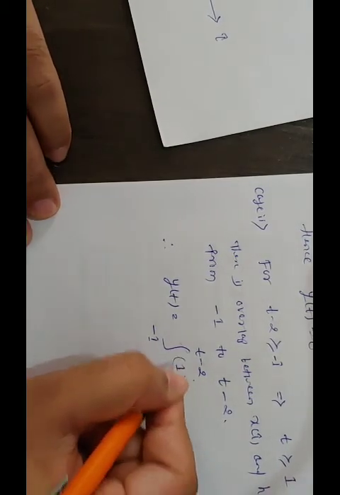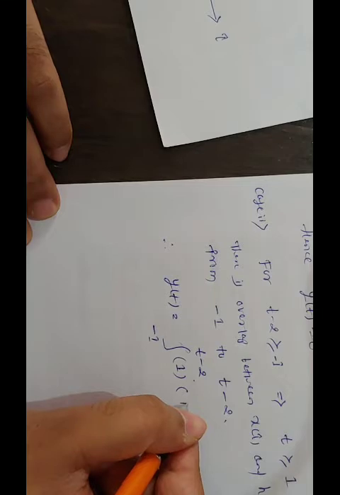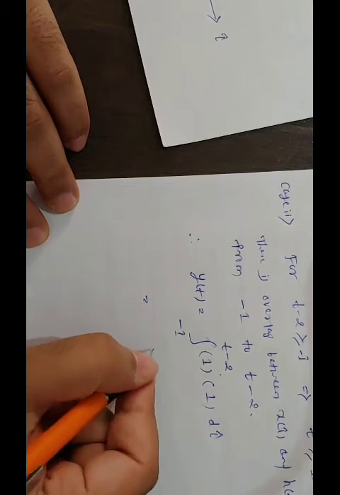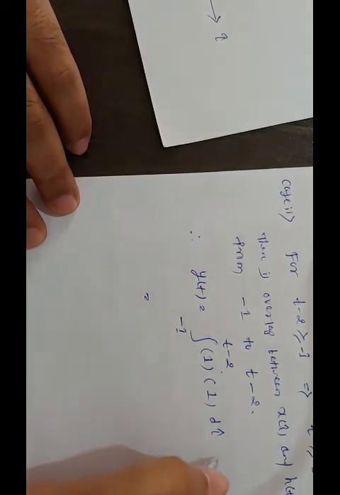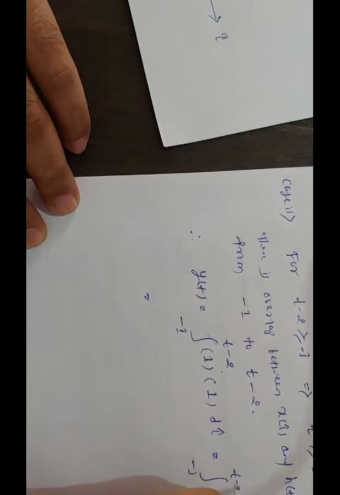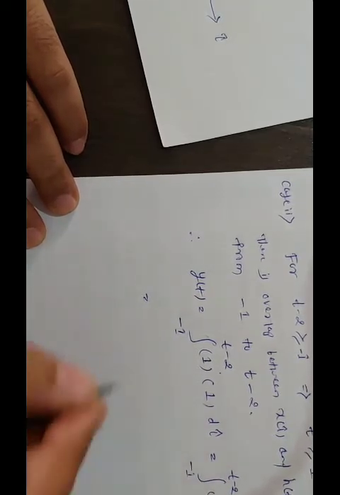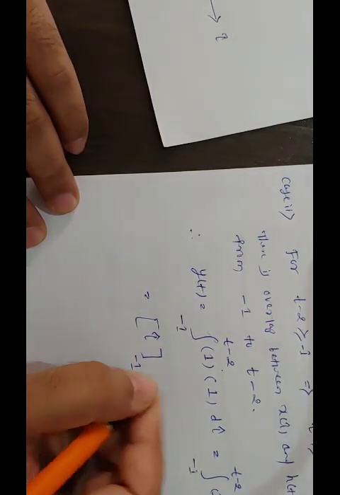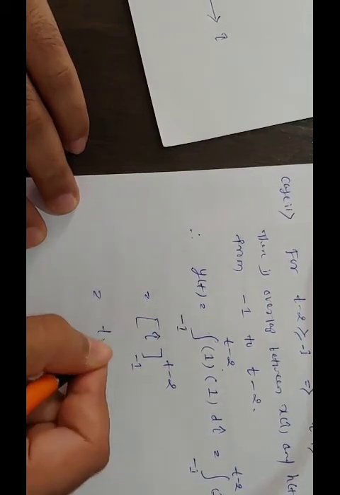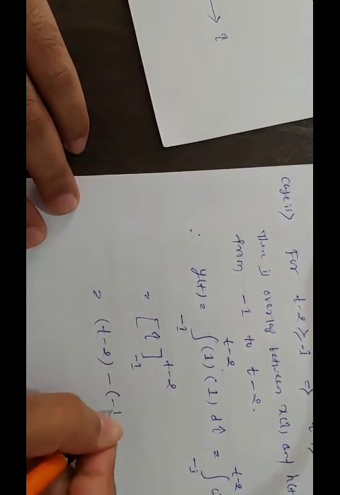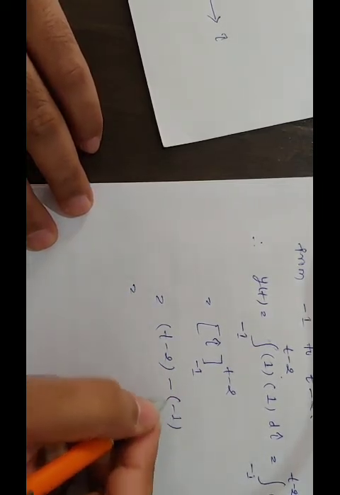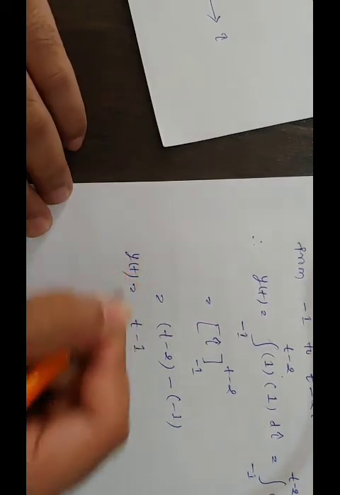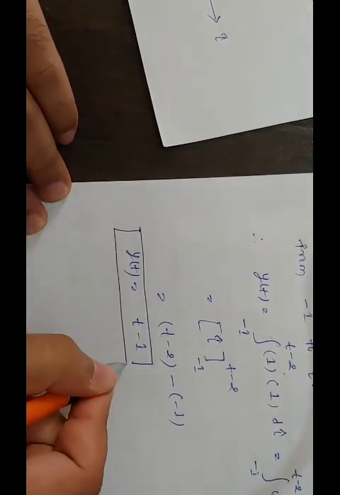The x of tau value is the unit step function, 1, and h of t minus tau is also a unit step function, again with value 1. So the integral of d tau is tau, with limits minus 1 to t minus 2, which becomes t minus 2 minus of minus 1, so plus 1 minus 2, it becomes t minus 1. Therefore my y of t signal becomes t minus 1.